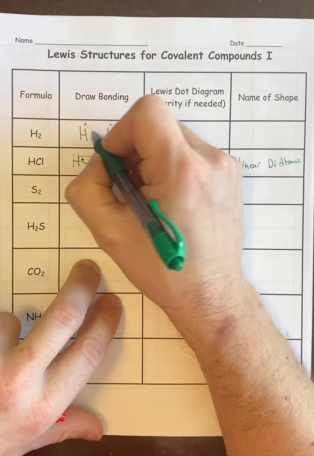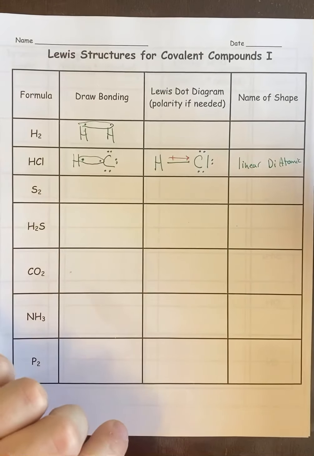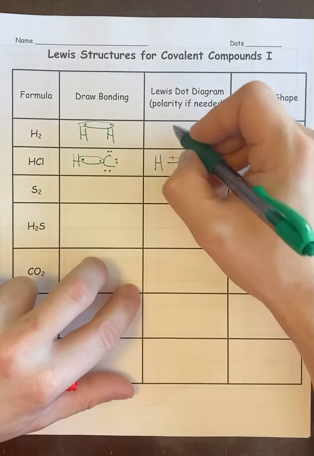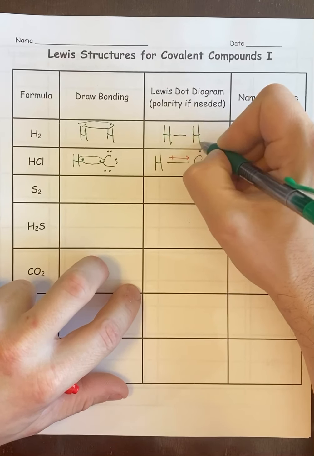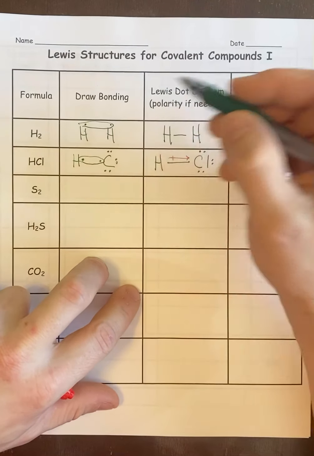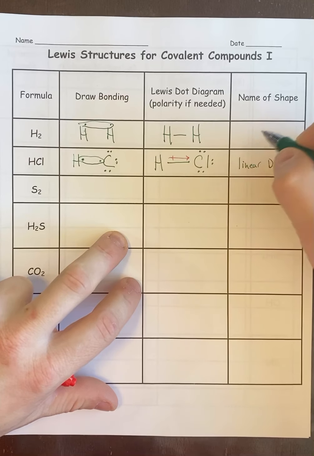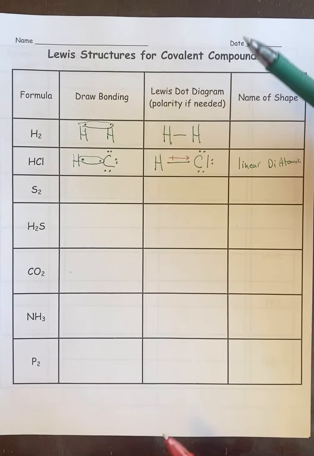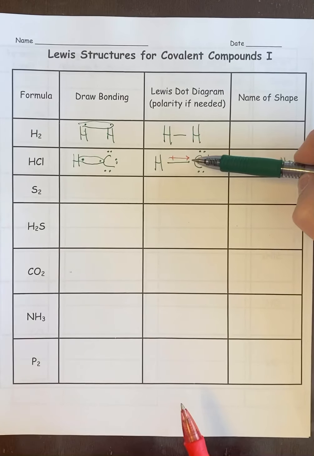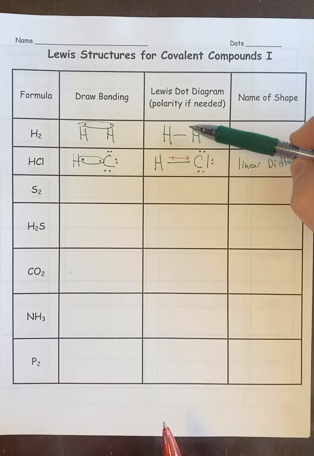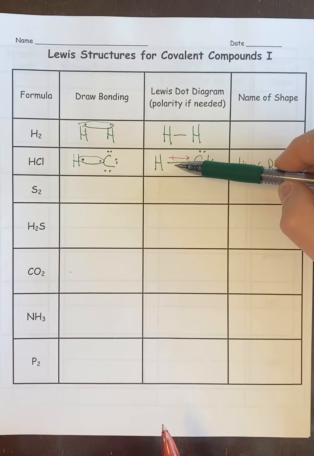If we were to do H2 as a comparison, this would be H bonded to H. Here I'll put the 1 valence electron at the top. It doesn't really matter if there's a single one where it goes. Circle the electrons. H line H. I don't have any lone pairs because there aren't any. Same name of shape, so I'm not going to write it in. But just be aware, HCl gets the polarity arrow. H2 doesn't because this one is nonpolar and that one's polar.